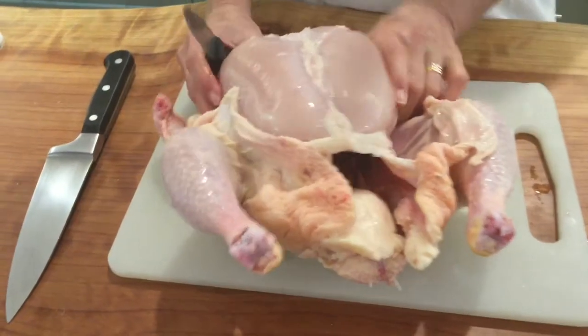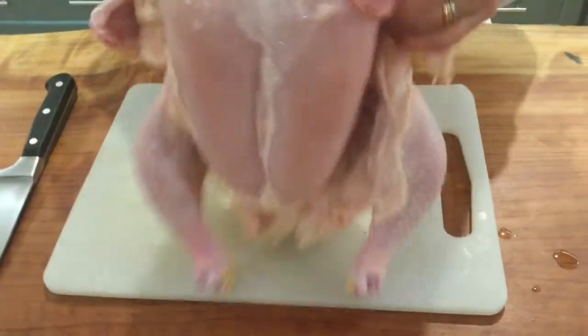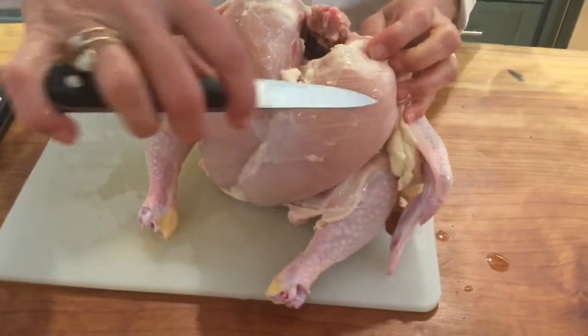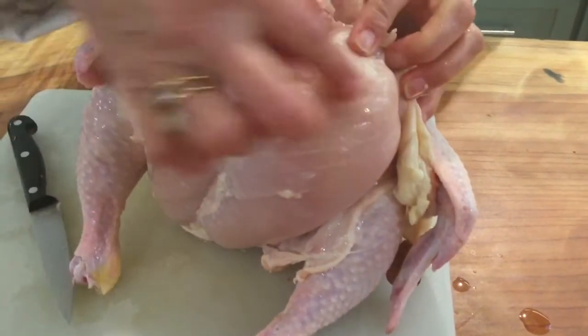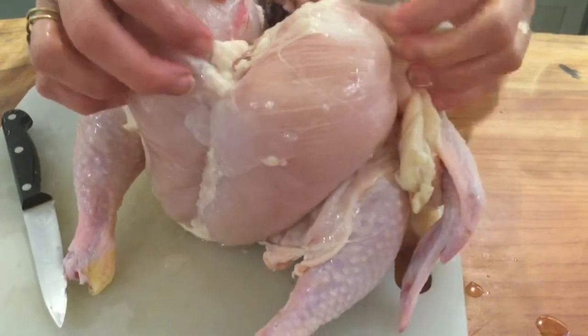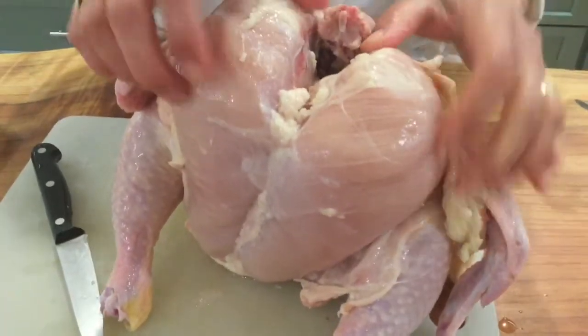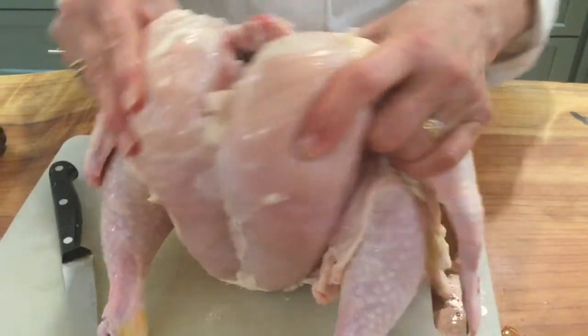The breast muscles on the chicken, you can even see they're made of fibers. Right here you can see the lines on them. Muscle tissue is always long and skinny and fibrous. So this is skeletal muscle. These are muscles that are voluntary, that the chicken can control.